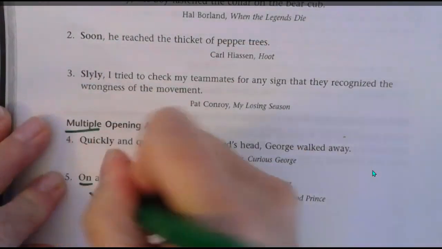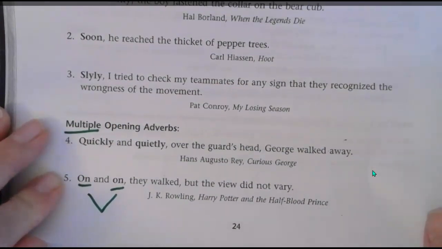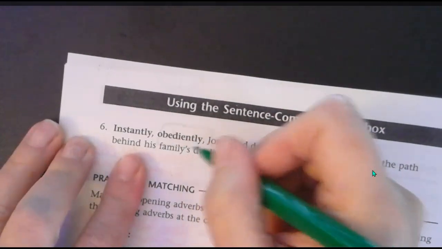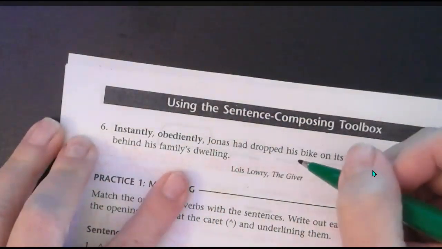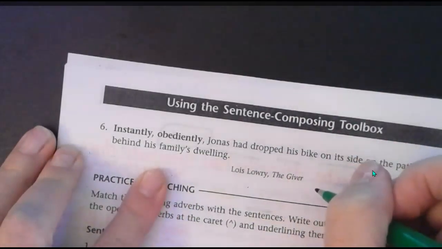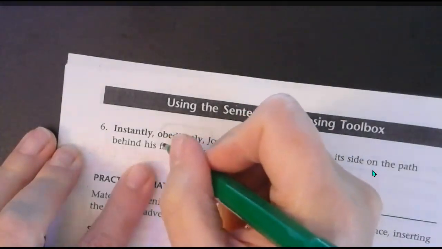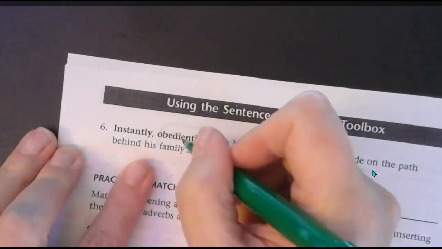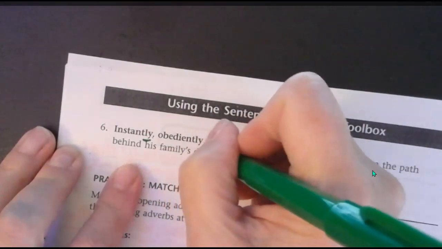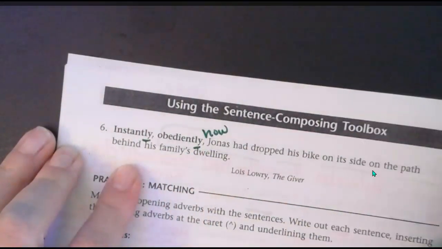And remember, repetition is a good way to make something more important, to emphasize something. On and on they walked, but the view did not vary. So they're walking for a long time. Here, it's instantly, obediently, Jonas had dropped his bike on the side of the path behind the family's dwelling, and that's from another famous novel, The Giver. Okay, so this time they didn't put and, or, they just put a comma, instantly, obediently. So, and those are ly, so those are our how adverbs.